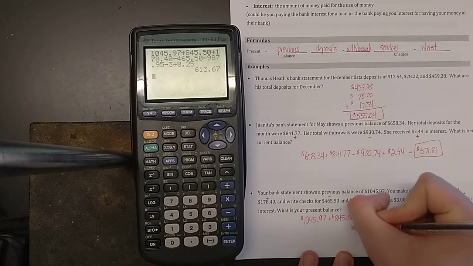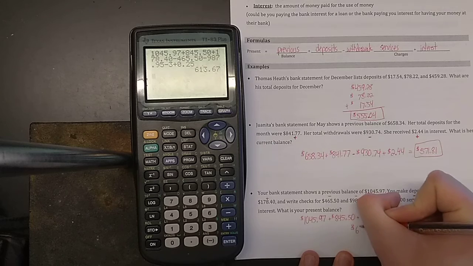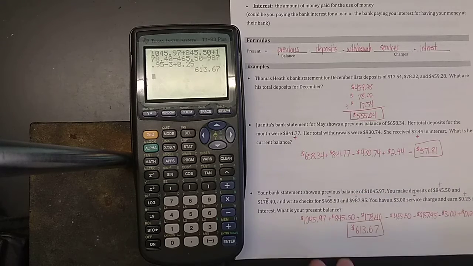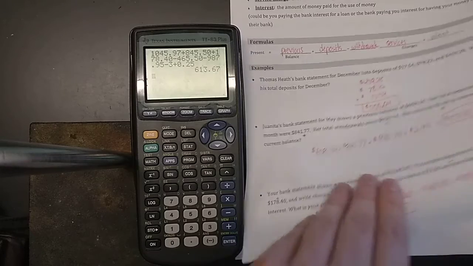In this example, your new balance should be $613.67. Two more examples.